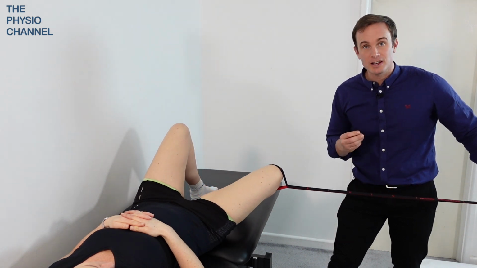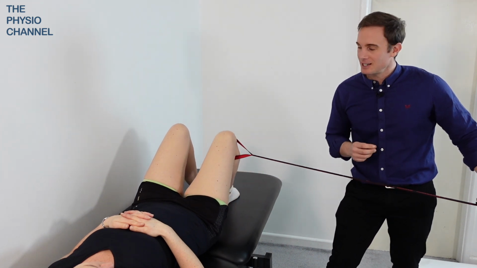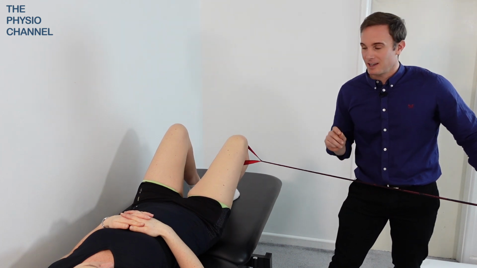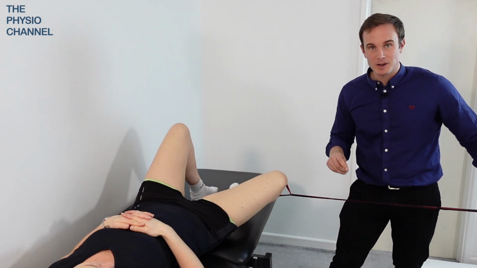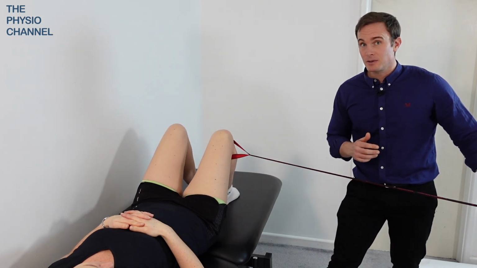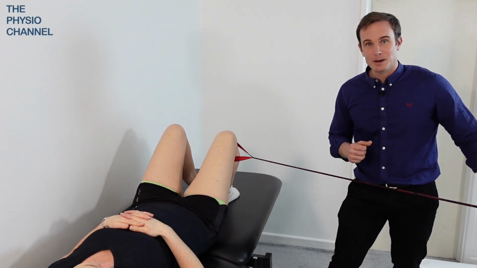Doing the movement slowly and under control increases the amount of time that the muscle and tendon are held under tension, and also makes sure the patient gets the most out of the exercise and is focused more on the quality of the movement rather than how many repetitions they are going to do. But in terms of repetitions, they're going to aim for somewhere between 6 and 10 repetitions.